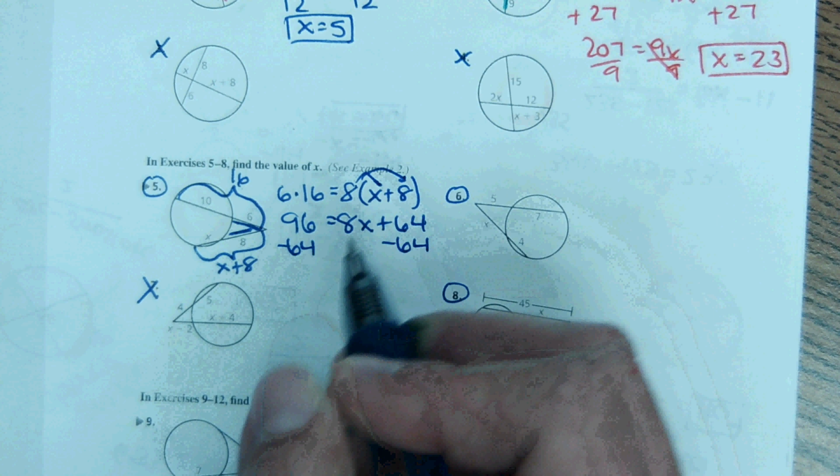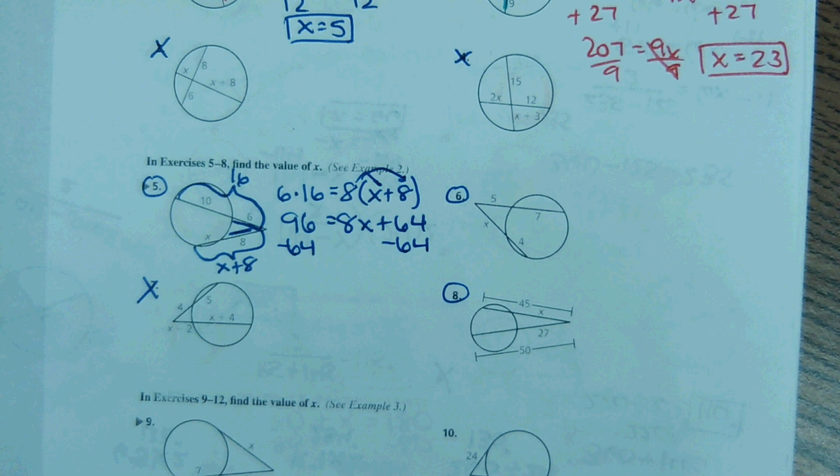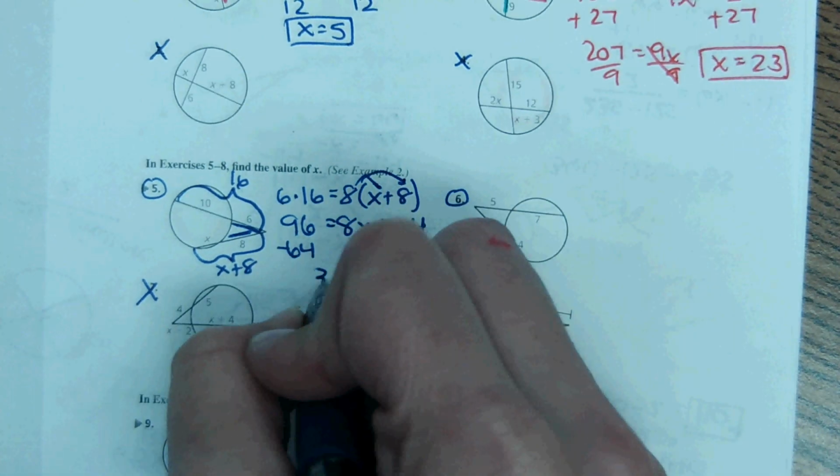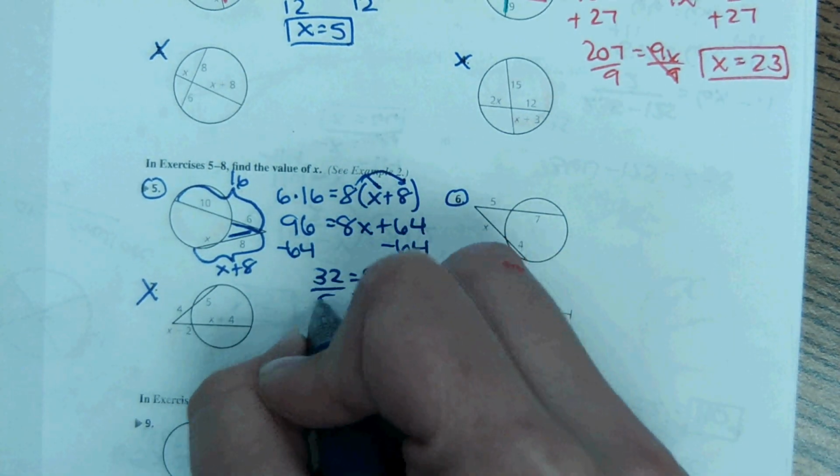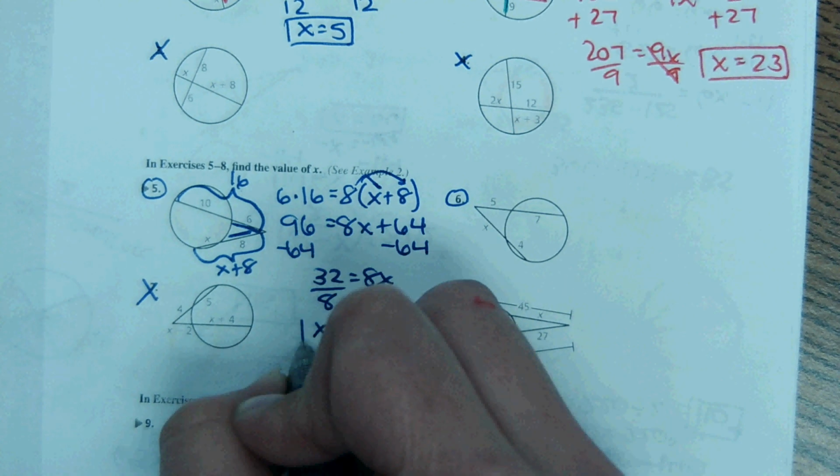So we get 96, and then distribute this, we get 8x plus 64. 96 minus 64 is 32 equals 8x, divided by 8, and x equals 4.